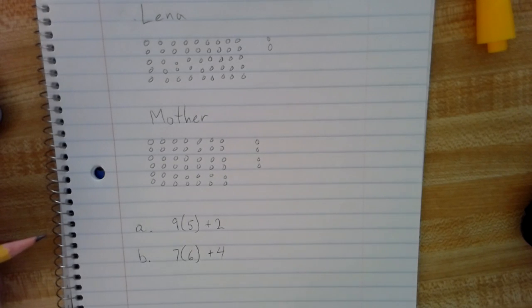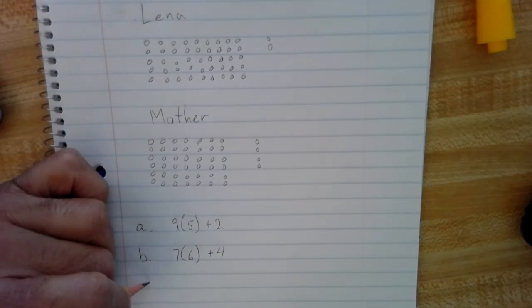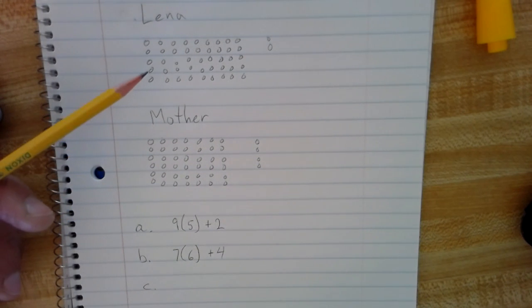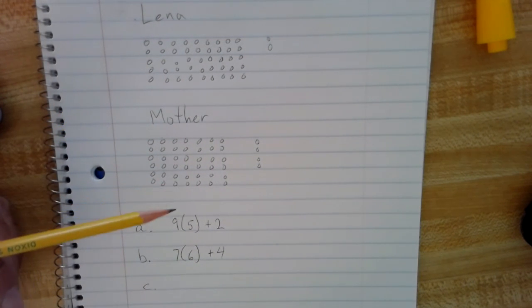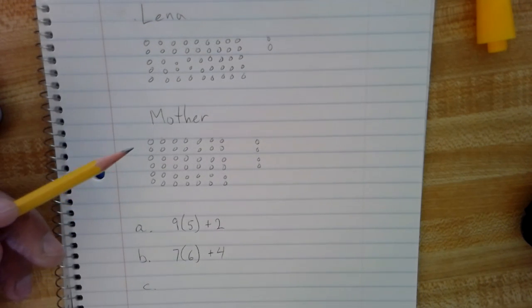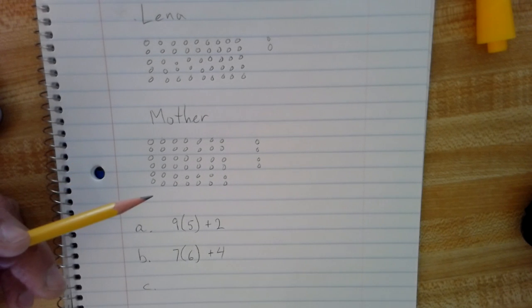Okay, letter C. Lena thinks her mother must have been working with fewer pennies than she was. Is Lena correct? Show how you know. Okay, let's go ahead and mark that, letter C. Let's go ahead and evaluate each expression.